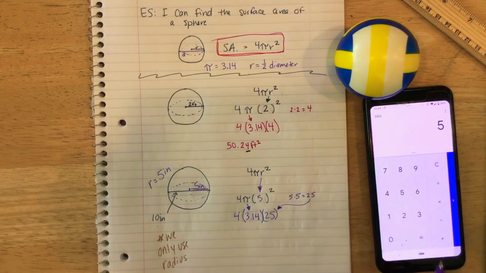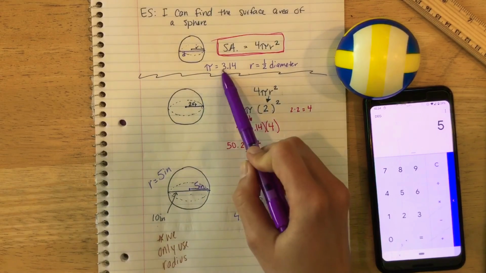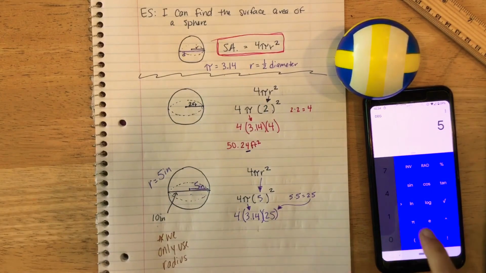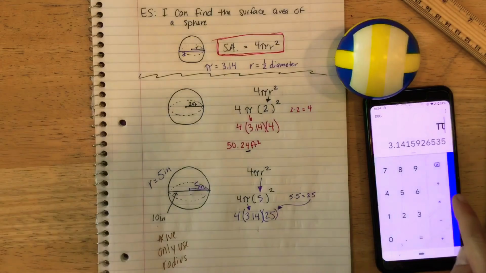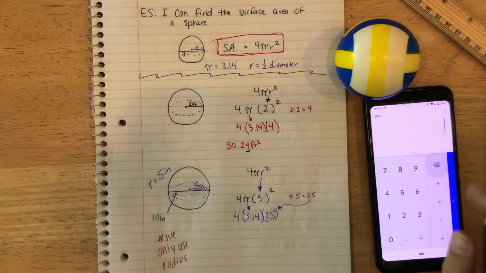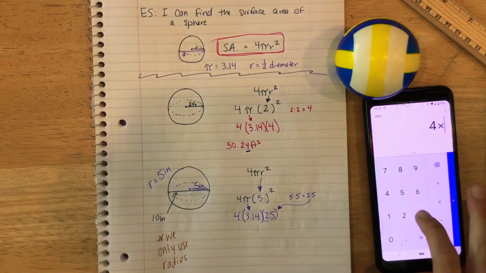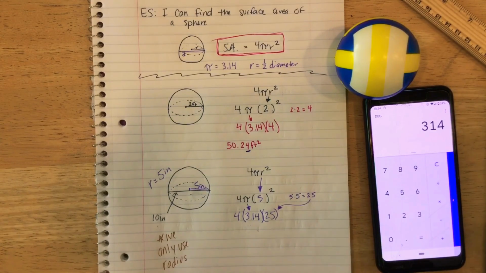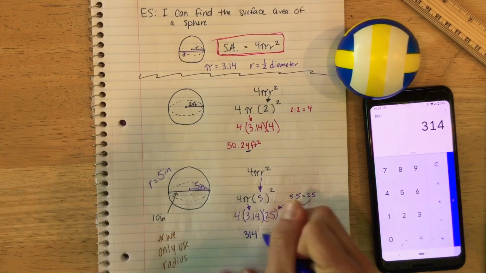I'm writing arrows here just to show you where I'm getting these numbers. You might be wondering where that is coming from. That is where I'm getting the numbers. I know pi is always 3.14. Or if you plug it into a calculator, you'll see the pi sign is here, and that's what we use for pi. But I know for IXL, it's telling you to use 3.14. So we are going to just multiply. I'm getting my handy dandy calculator. 4 times 3.14 times 25 equals 314 inches.